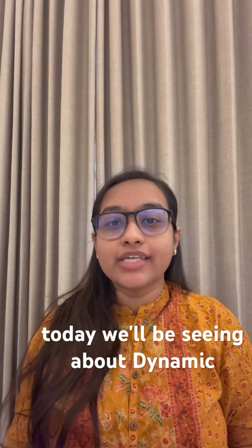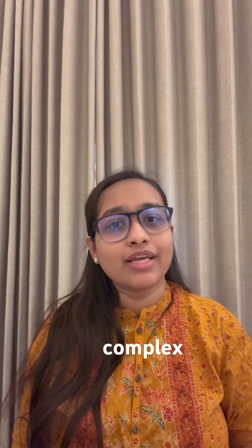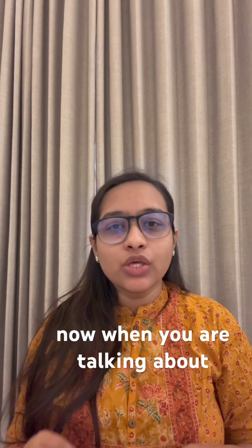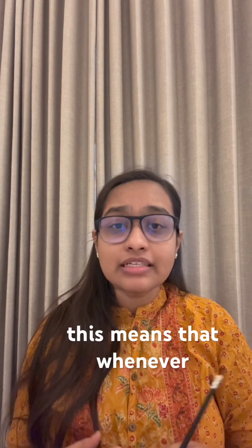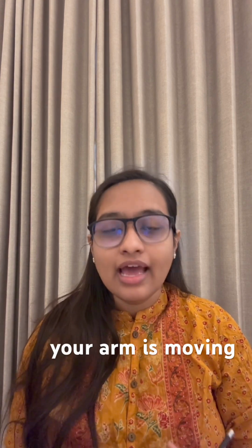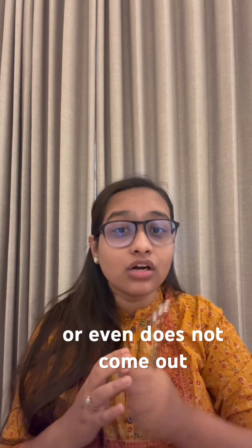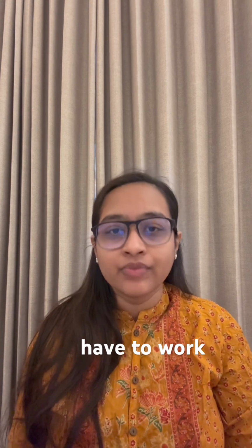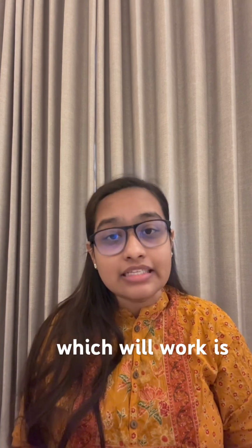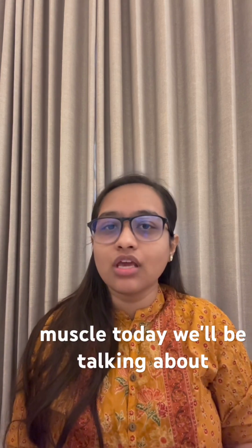Today we'll be seeing about dynamic stabilization of the glenohumeral complex, just about the deltoid muscle. Now when you are talking about dynamic stabilization, this means that whenever your arm is moving, at that point your humeral head does not move out inferiorly or even does not come out anteriorly or posteriorly. For those times all the muscles have to work, and the number one muscle which will work is the deltoid muscle. Today we'll be talking about the deltoid muscle.